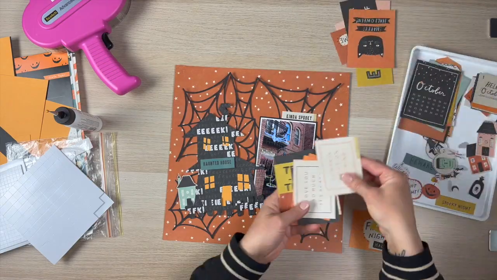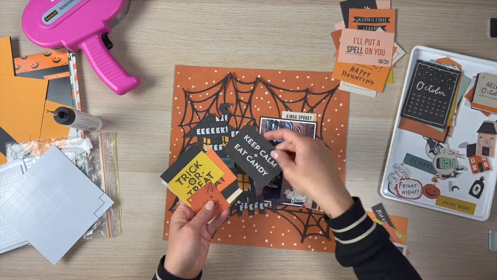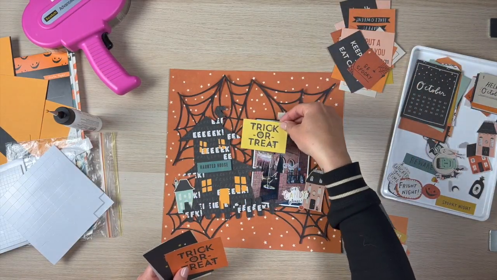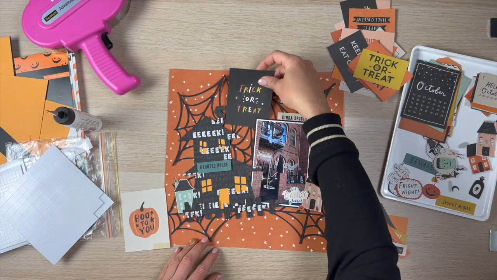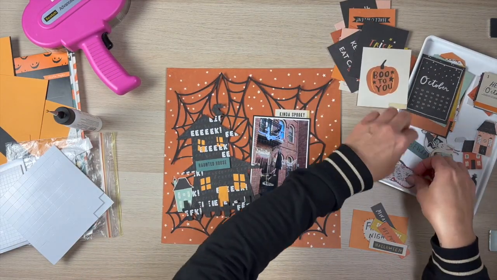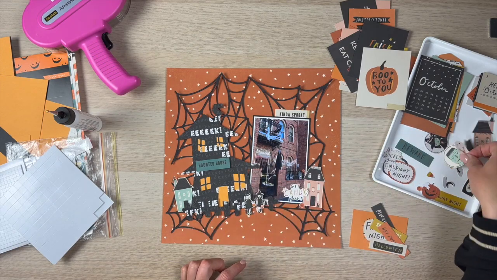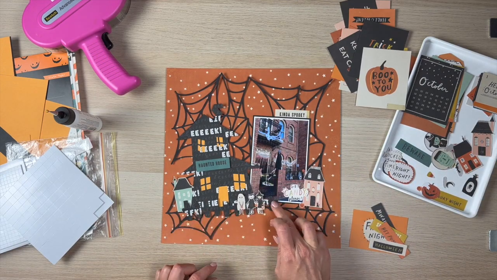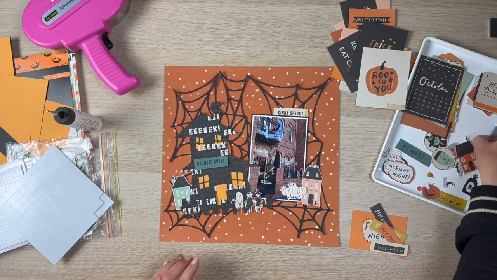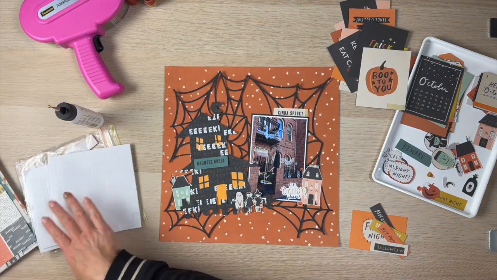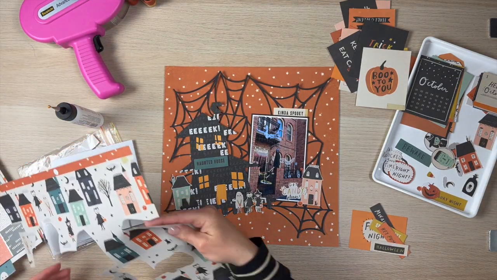What else am I doing? Yes, I've tucked in a couple of houses. And I'm just trying to work out what I can do for a title. I really like that trick or treat, and I like that card there. But anyway, I'll see what I can make work. So I've fussy cut a few of these little characters. So I'm going to go ahead and add them to the fence, like they're walking up to that house to do some trick or treating.